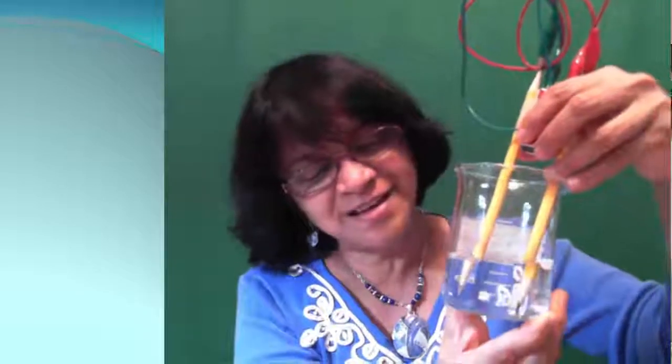Now the pencil electrodes are in water and electric current is flowing through it. Do you see it? There are bubbles coming out from both electrodes. So what's happening here? Water is getting decomposed into two components. And which are those?